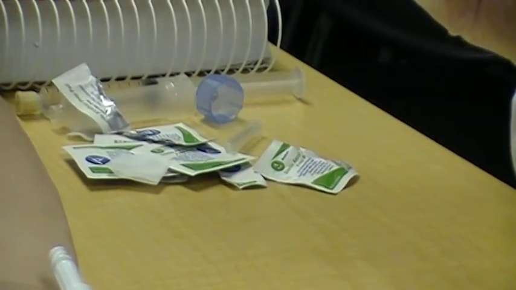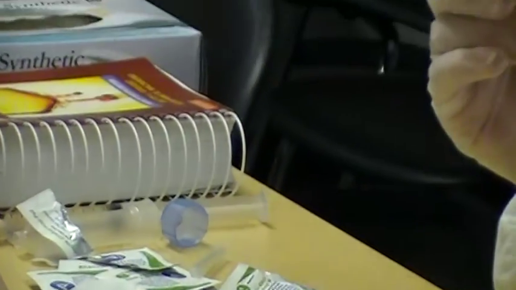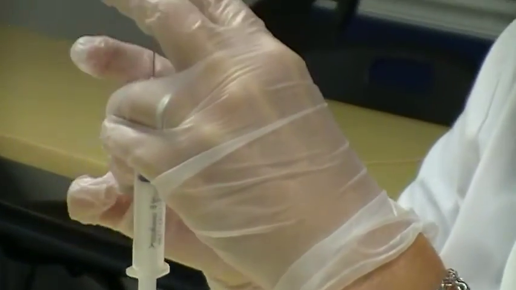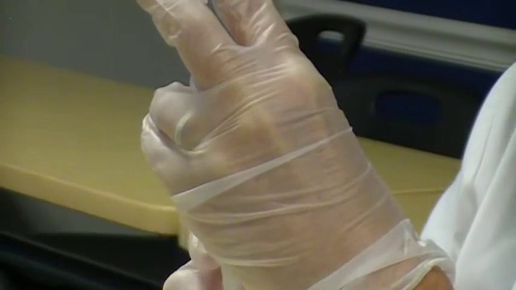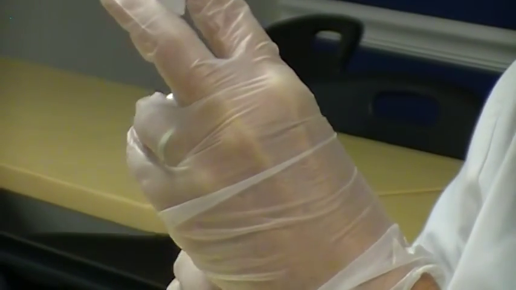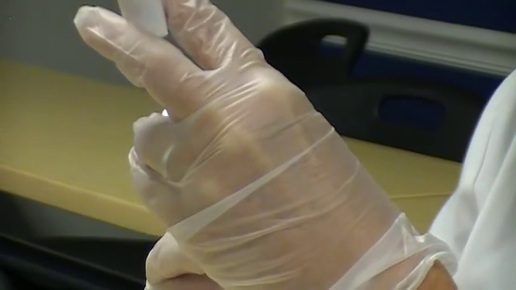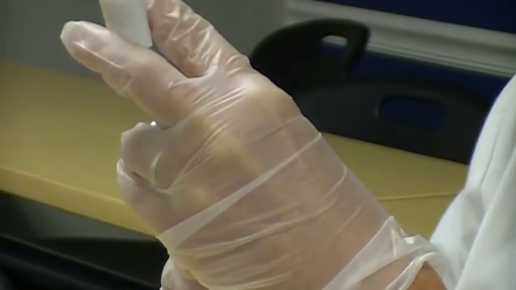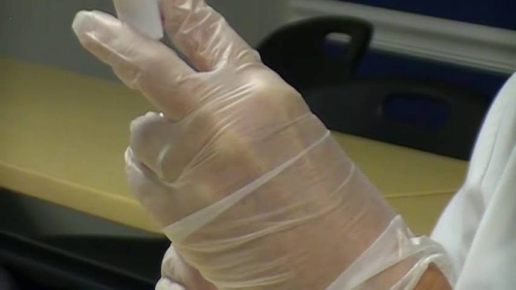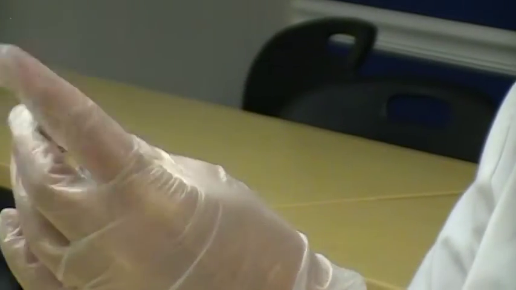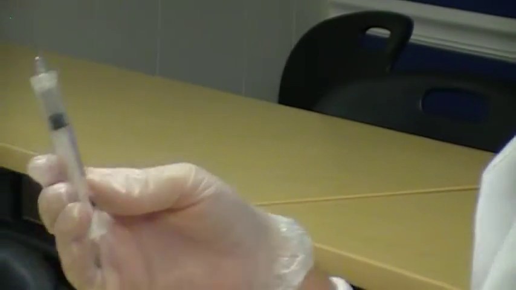Put our 1 milliliter of air in, draw out our 1 milliliter of medication. We do not want any air in here since we are going into the venous system.